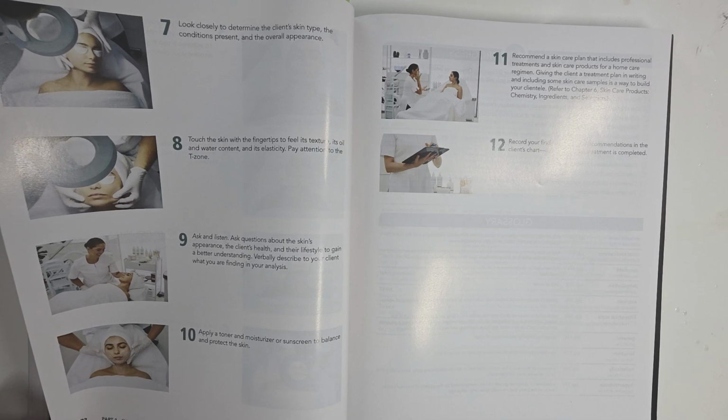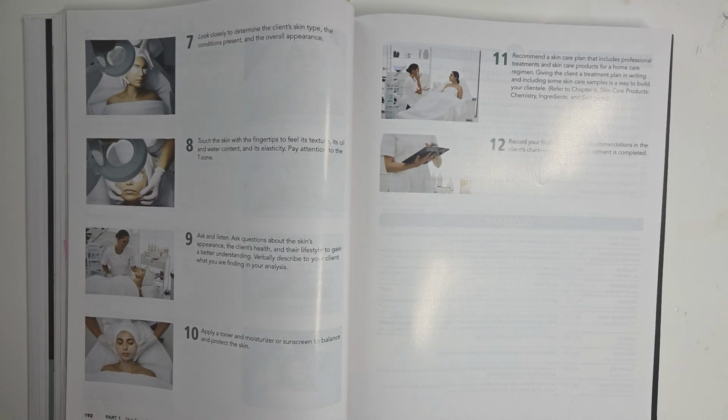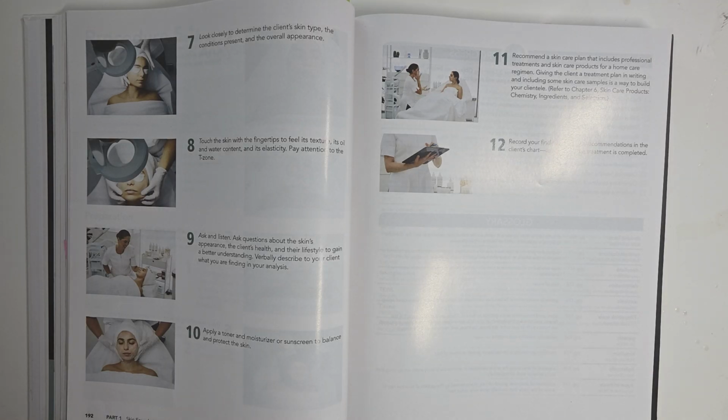10. Apply a toner, a moisturizer, or sunscreen to balance and protect the skin. 11. Recommend a skincare plan that includes professional treatments and skincare products for a home care regimen. Giving the client a treatment plan in writing and including some skincare samples is a way to build your clientele. Refer to Chapter 6, Skincare Products, Chemistry, Ingredients, and Selection. 12. Record your findings and your recommendations in the client's chart, usually after the treatment is completed.